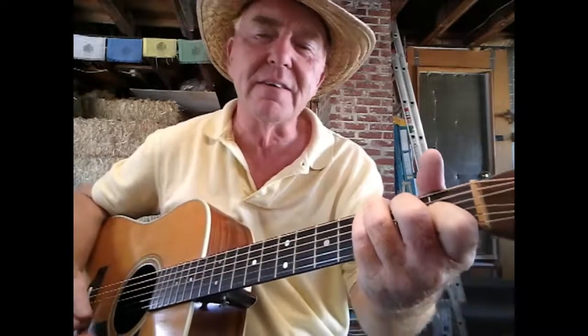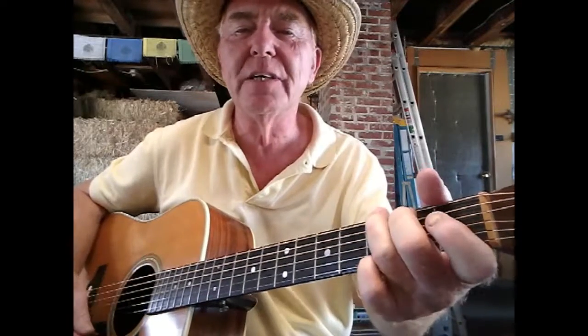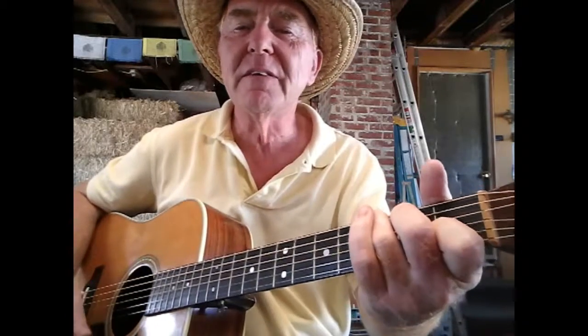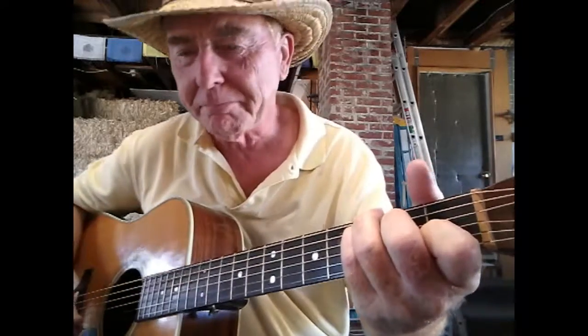And those chords are C for the first phrases, then F, then C, then D, then G, then C again, then F, C, and finally G and C. Those are the chord names.